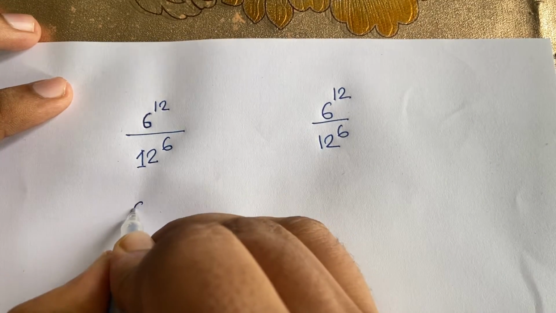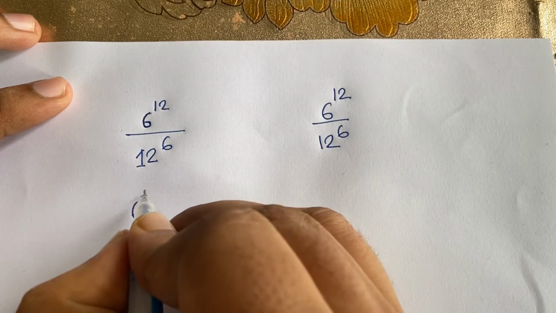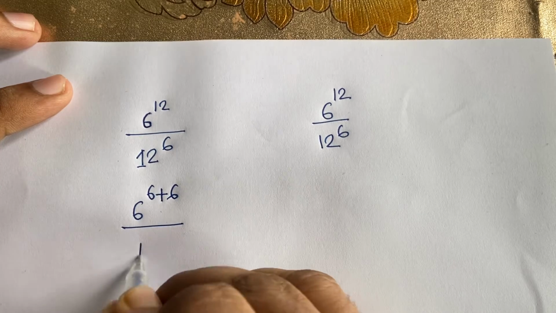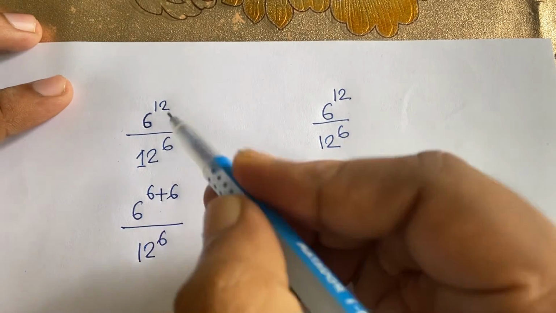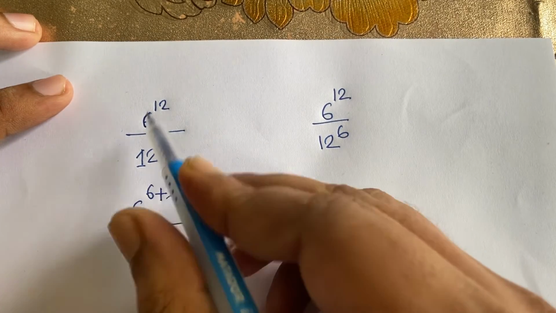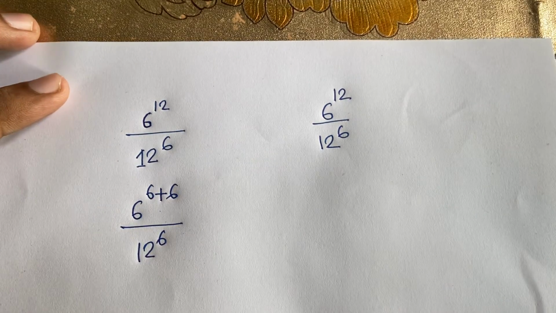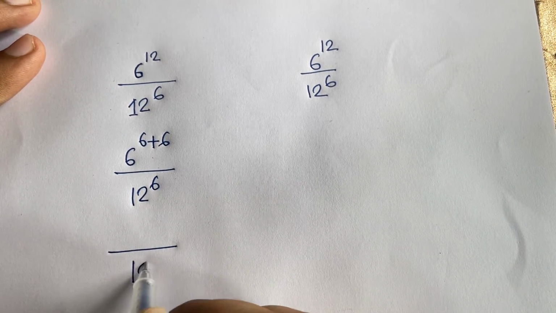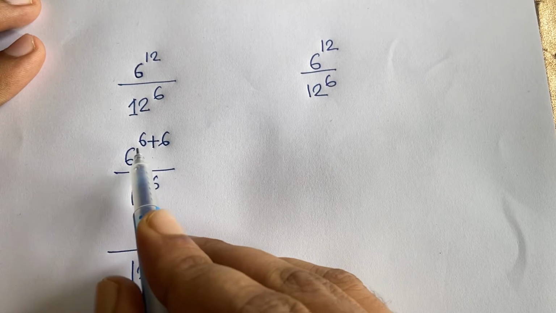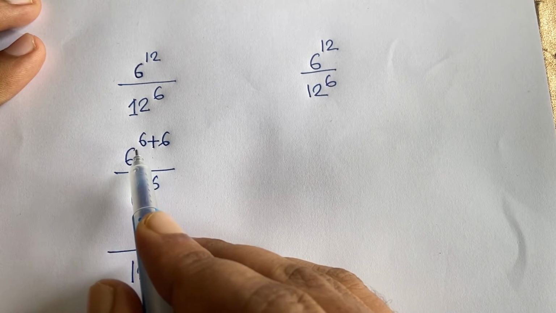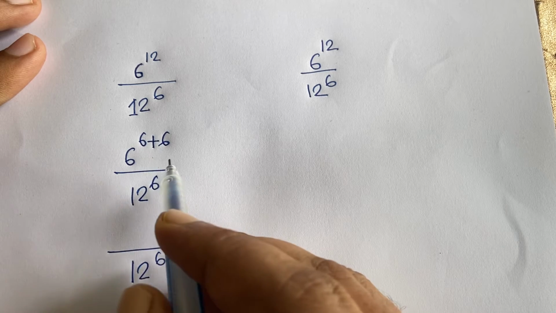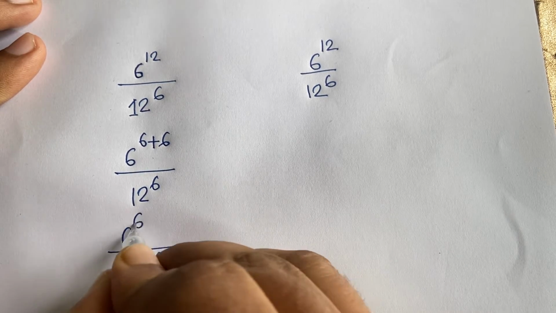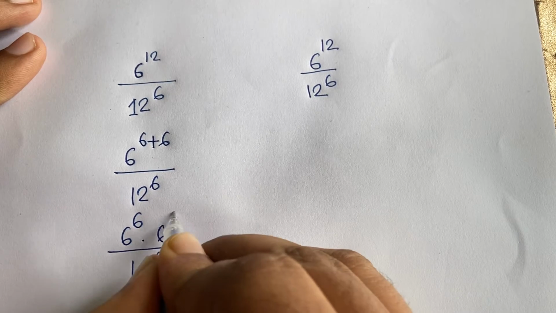I can easily say 6 to the power 12 is 6 to the power 6 plus 6, over 12 to the power 6. Look, 6 plus 6 is 12. So at this moment I have 12 to the power 6, but according to exponential rules, a to the power n plus m, I can say that it will be 6 to the power 6 times 6 to the power 6.